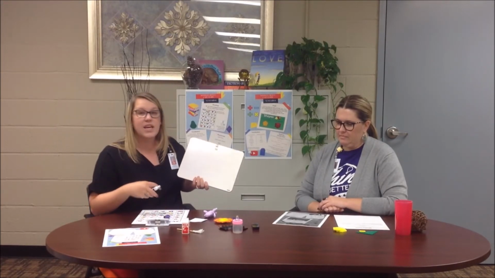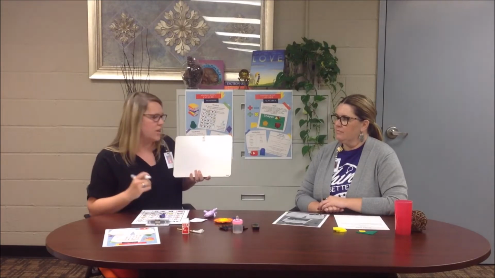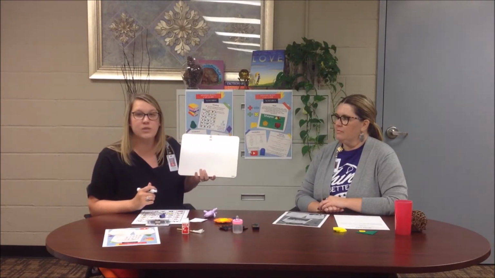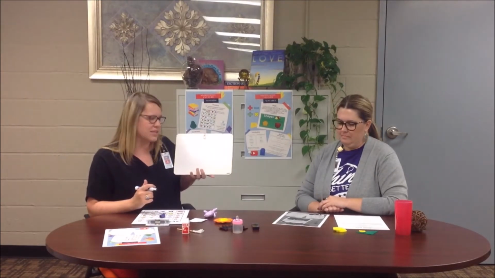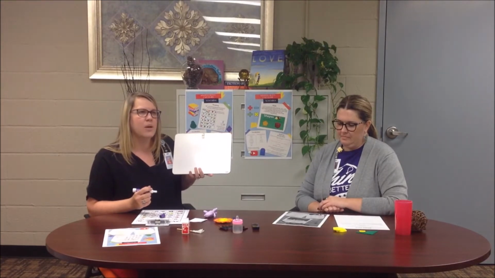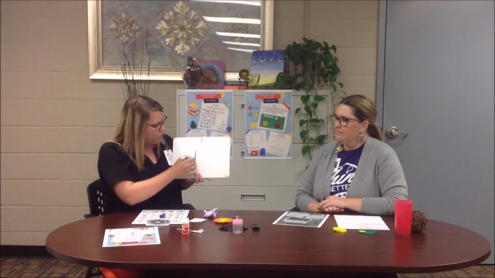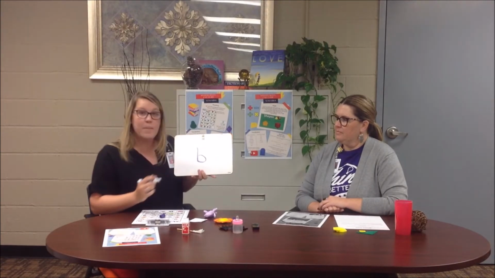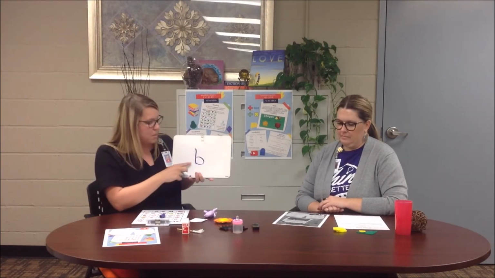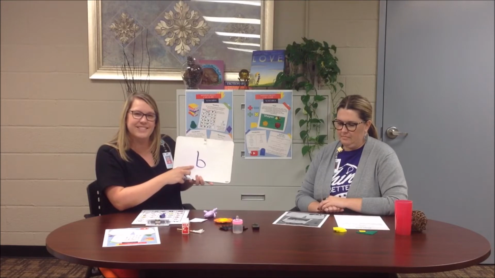Another way that you can practice to get in a little bit of handwriting is you could call out a word such as bus. What sound do you hear at the beginning of bus? And you could have your students say b, b. What letter starts with that? And then they could write the letter that begins like bus with a B, a letter B.